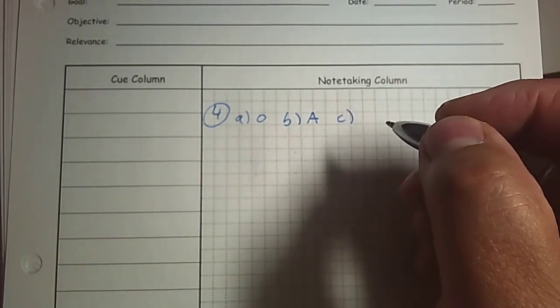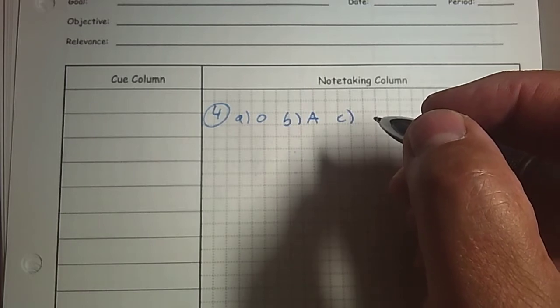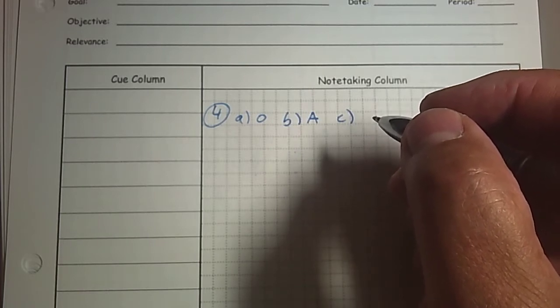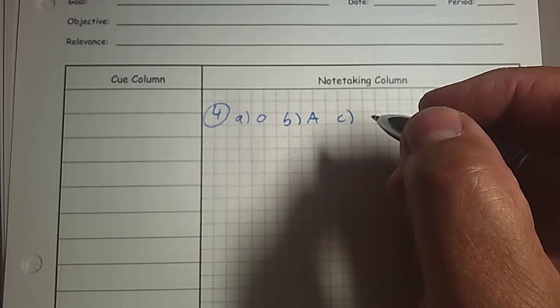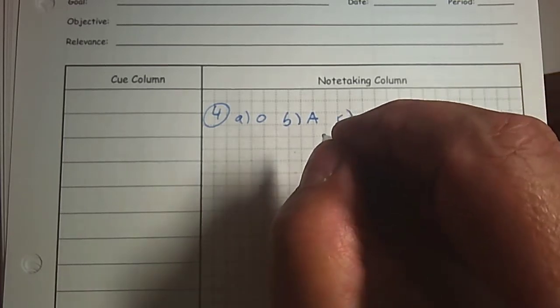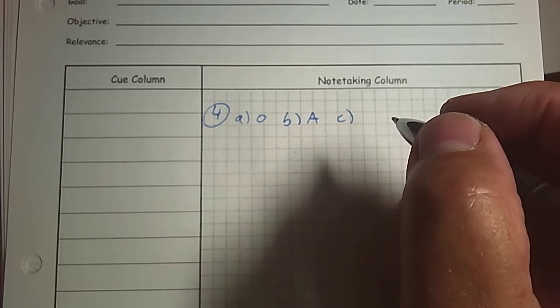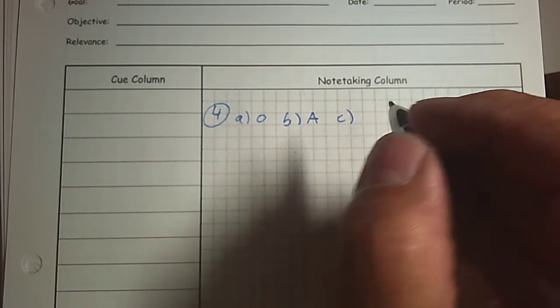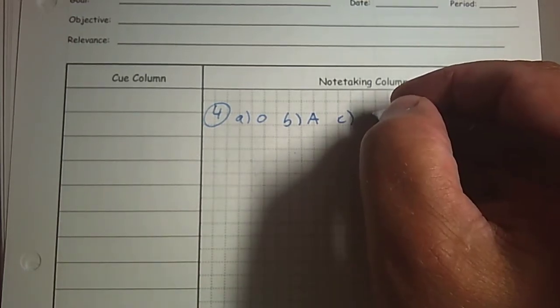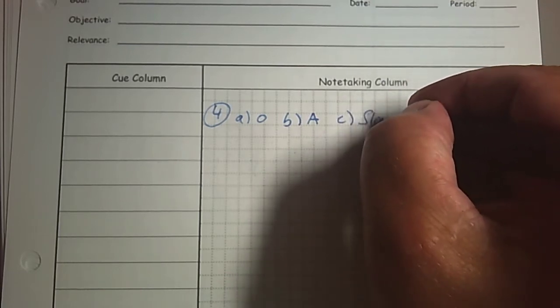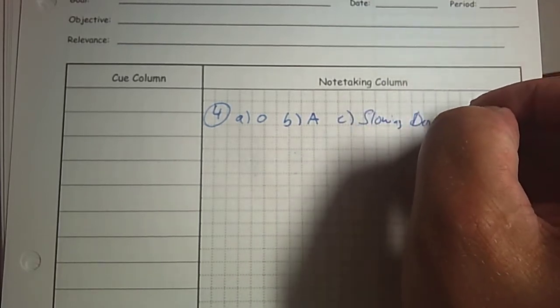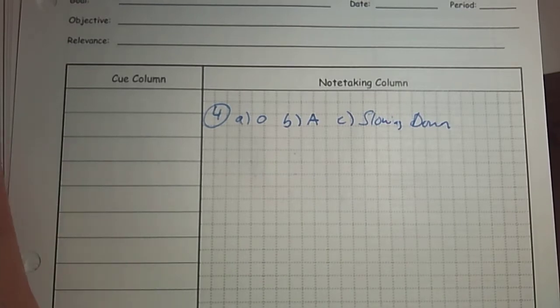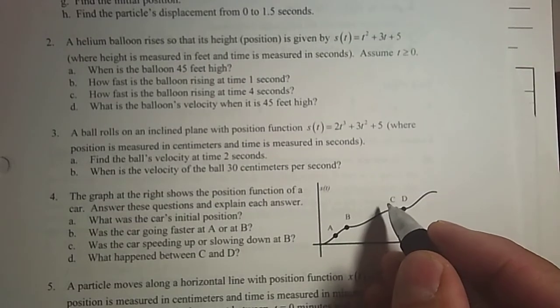Part C says, was the car speeding up or slowing down at B? Well, if I look at B, I want you to notice that you have to look really carefully. The slope of the position graph is just slightly decreasing, just slightly dipping down. So for part C, it is slowing down. And that's because at B, there's just a slight dip, a slight going down. And it's hard to tell there. But when I'm looking at it, it's just going down just a little bit, and then it's going to come back up.